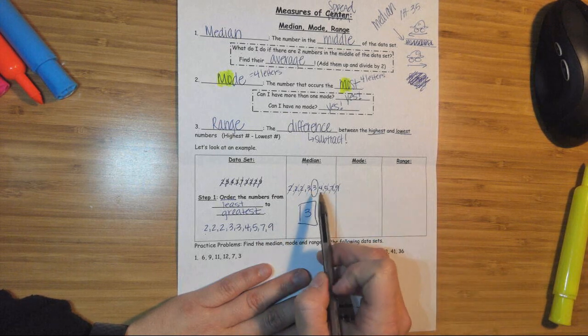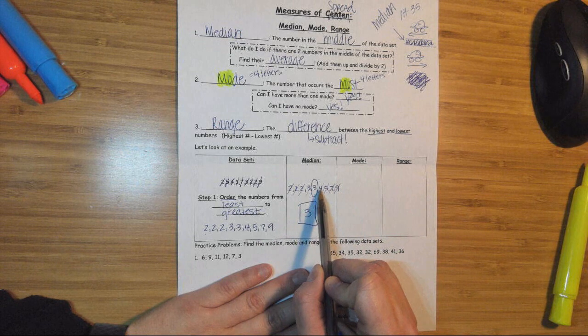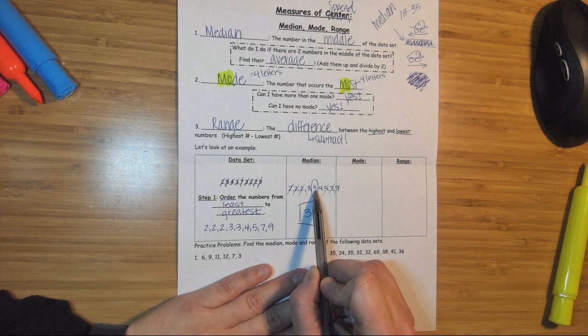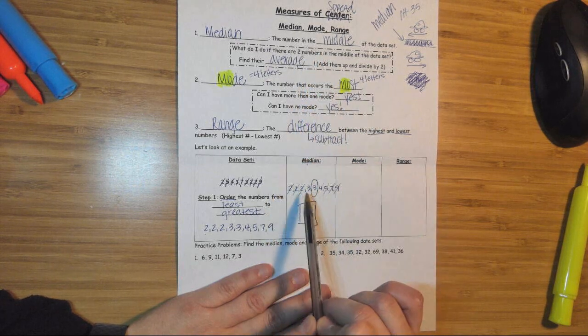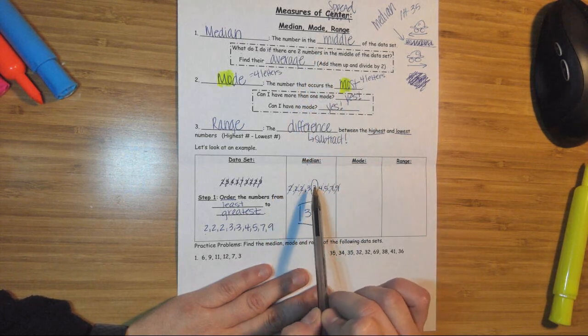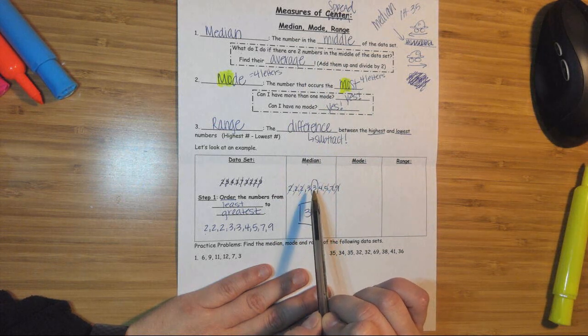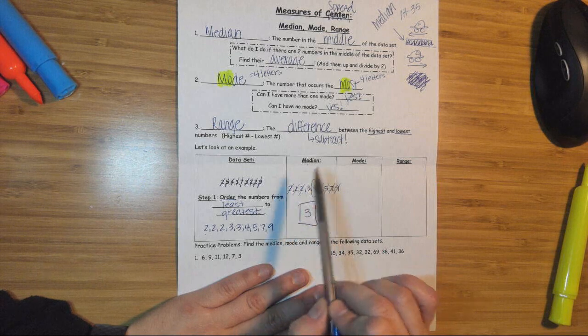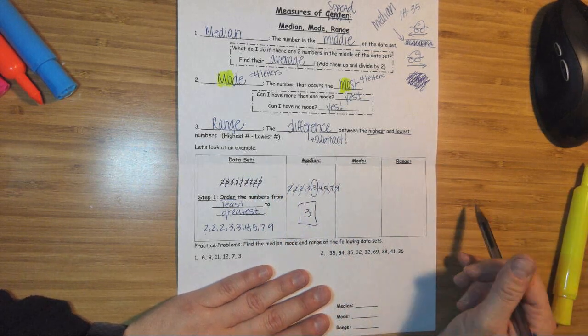If I were to be left with two numbers in the middle, so let's say, for instance, there was another 9 on the end here, that would have left me with 3 and 4 in the middle. So what I would do when I get down to two numbers, like we did up here, is average those two numbers. So I would have done 3 plus 4 is 7, divided by 2 is 3.5. So the median would have been 3.5, or halfway between 3 and 4.